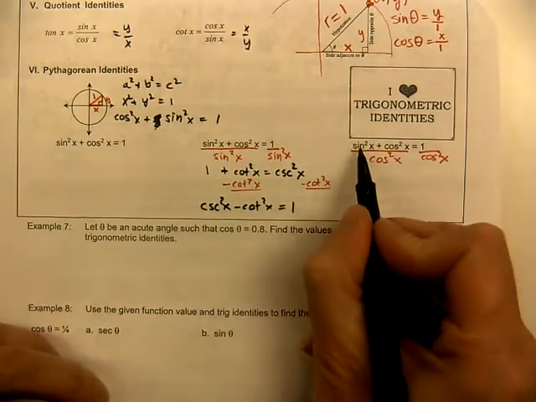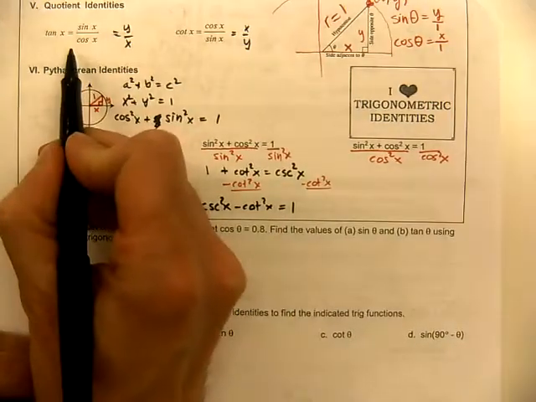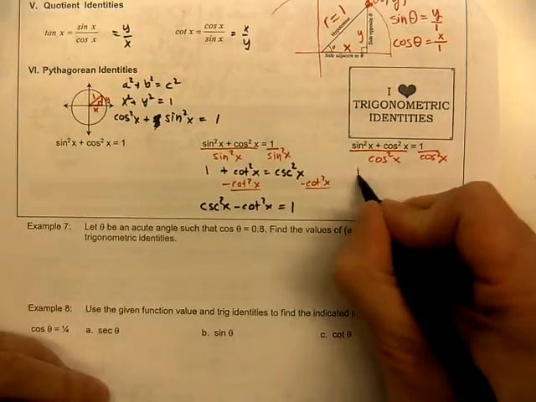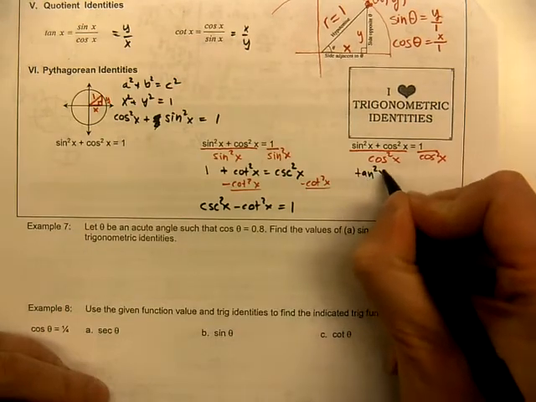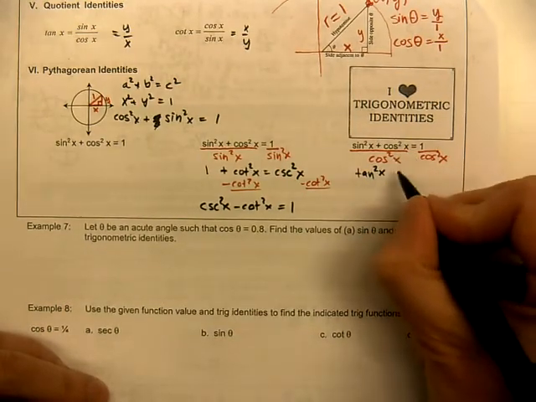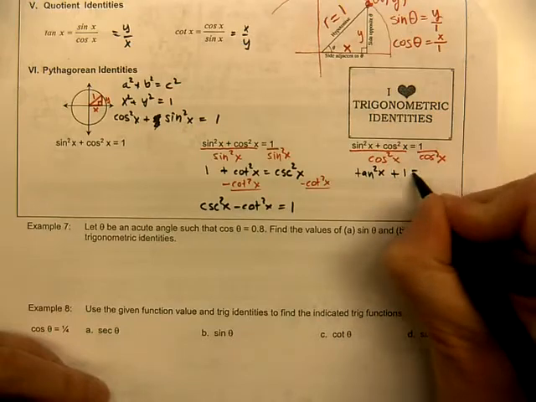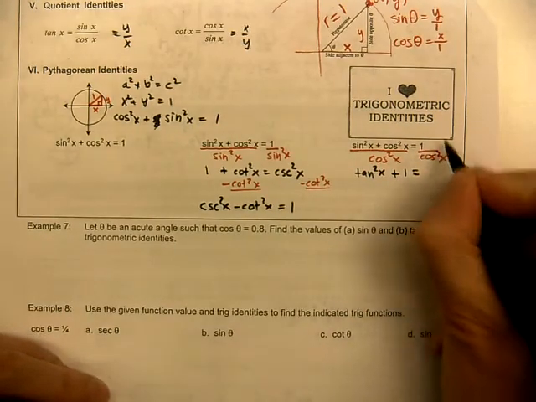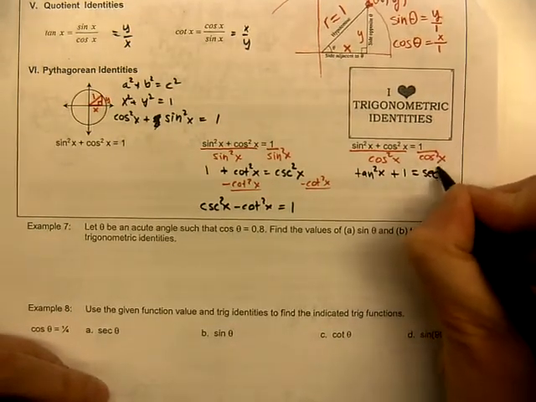All right, so first, sine squared divided by cosine squared. We see this one up here. That's our tangent ratio, so this is tangent squared. Cosine squared divided by cosine squared is positive 1. And this is our reciprocal identity, replacing this with secant squared.